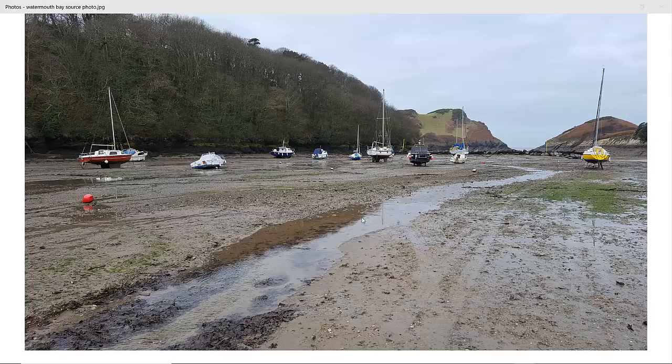This little stream giving us some soft reflections of the wooded hillside behind, and a few masts being reflected as well. Also, what I quite like with this photo are these tracks here, the way that they're going, they're sort of leading us into the composition. So I'll try and feature that in my painting as well.